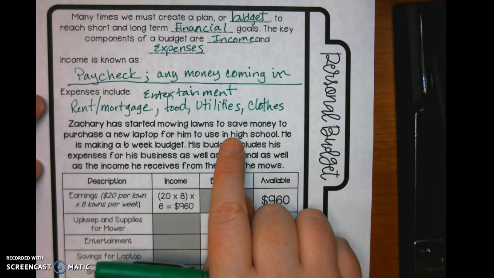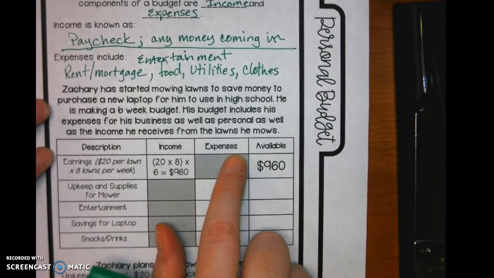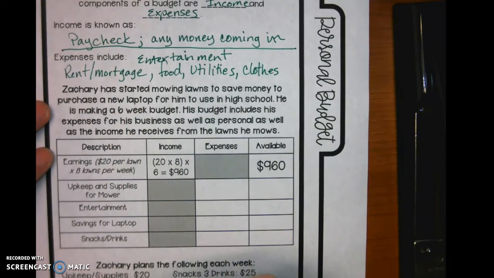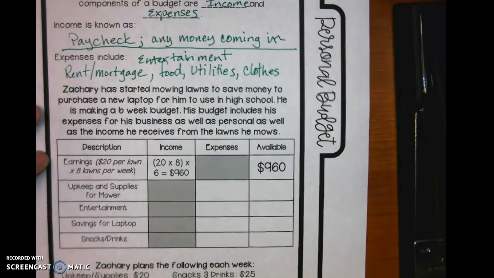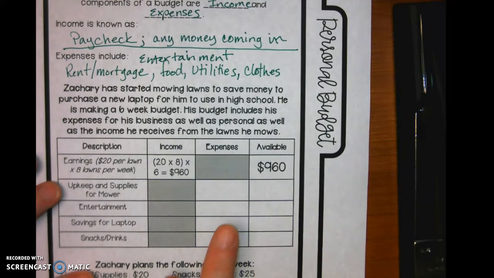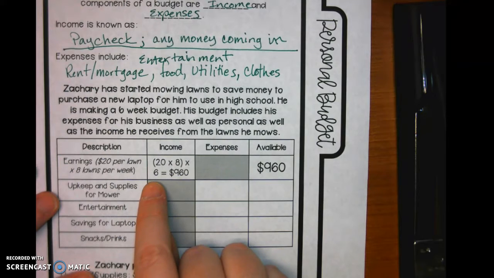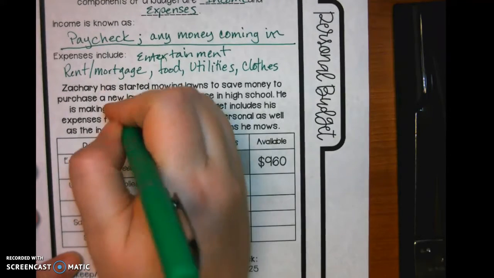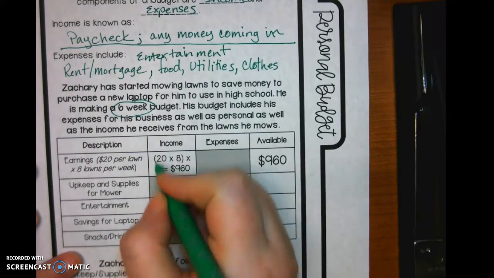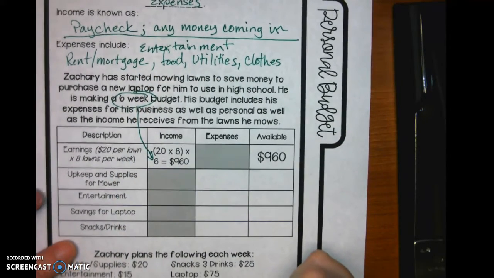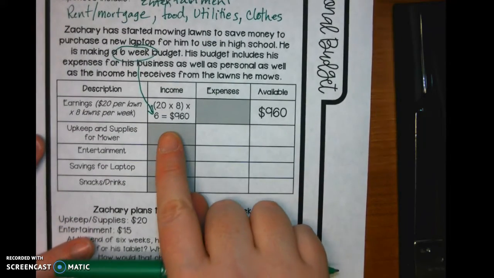Now, some of you are going to say, well, I don't know about that. All right, that's cool. Let's look at this. Zachary has started mowing lawns to save money to purchase a new laptop for him to use in high school. He is making a 6-week budget. His budget includes his expenses for his business, as well as personal and home, as well as the income he receives from mowing the lawns. He earned $20 per lawn, 8 lawns per week. So 20 times 8 times 6, because it's a 6-week budget. That's important. Now, that's the only piece of income he gets.